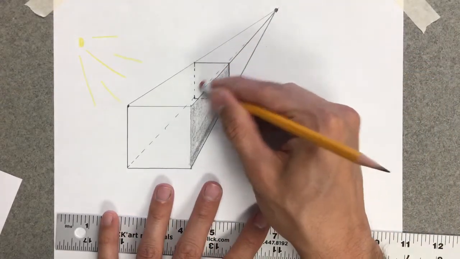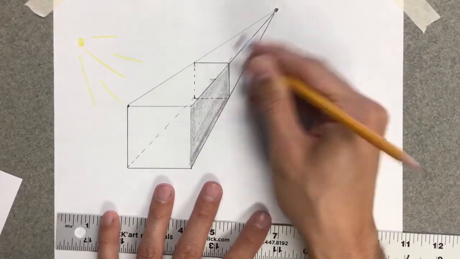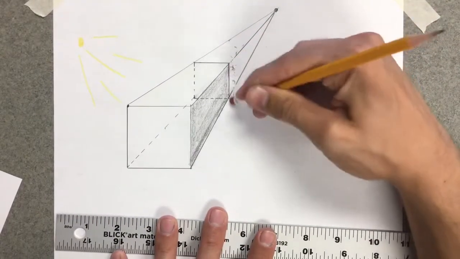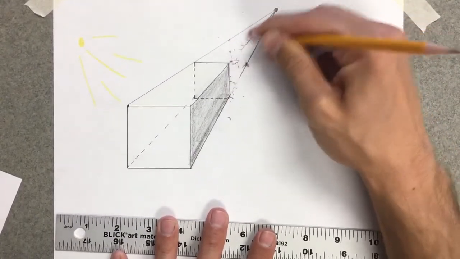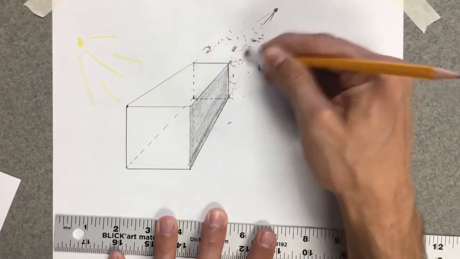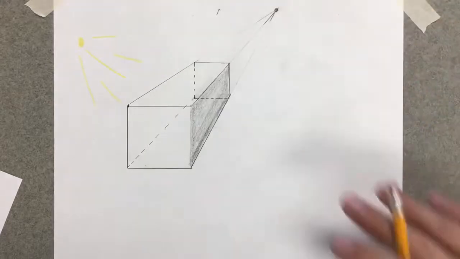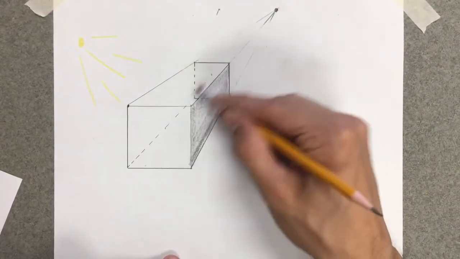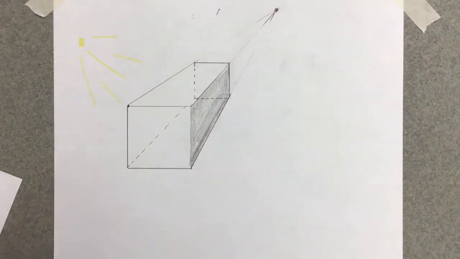Now, I don't need these dotted lines that are inside that back square, nor do I need the lines that are outside of that back square. So then I would erase those. Just like that.